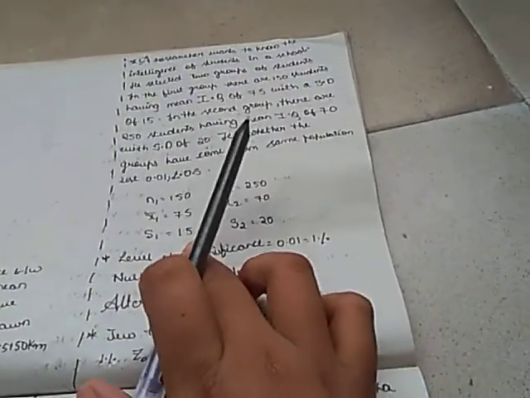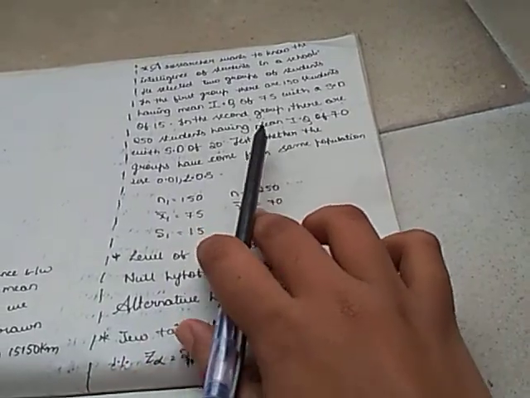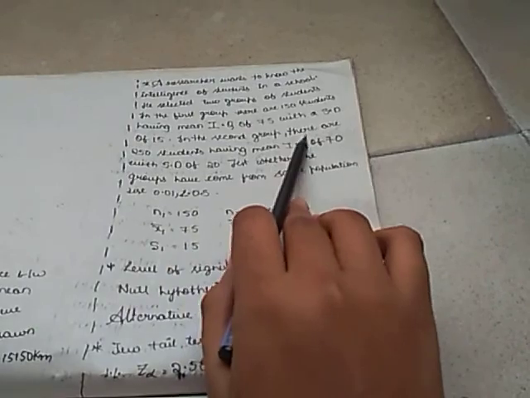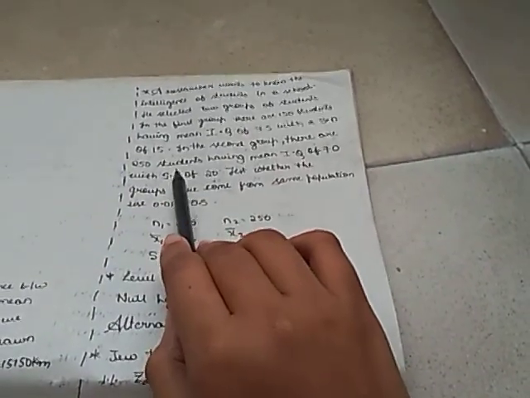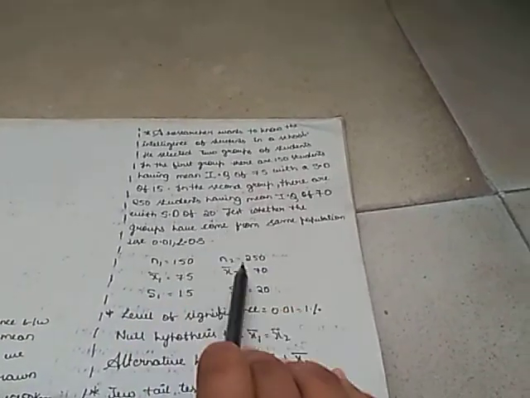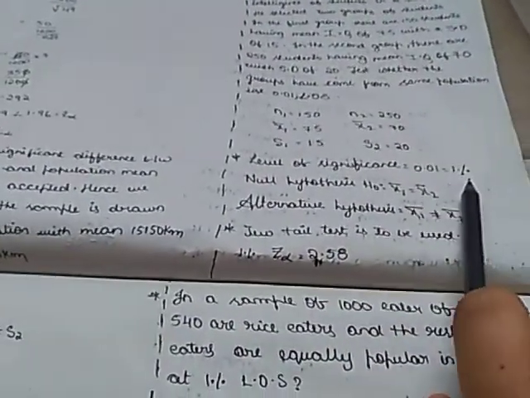We can represent standard deviation as S1 or sigma 1, so the standard deviation is 15. Again, in the second group, there are 250 students, so n2 equals 250, with mean IQ 70 and standard deviation 20. So the level of significance is 0.01, that is 1%.